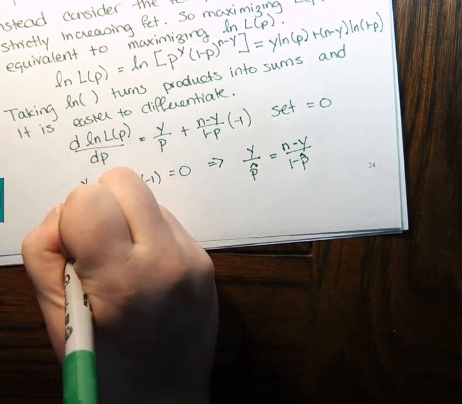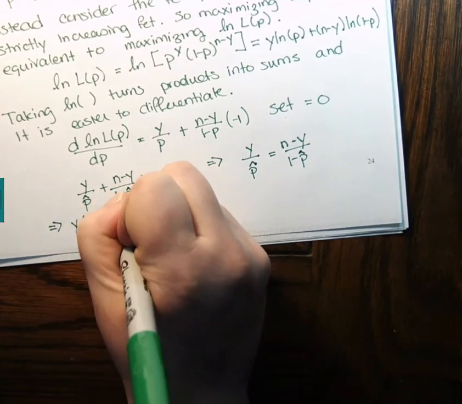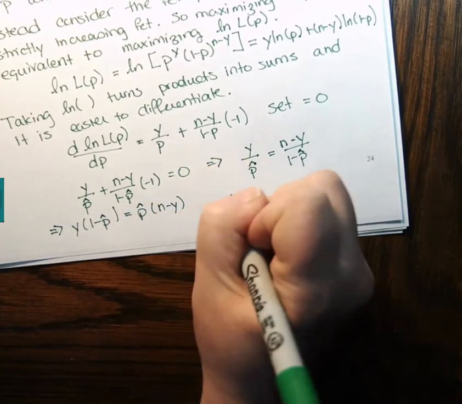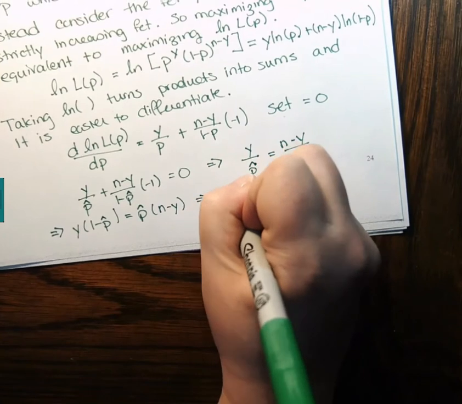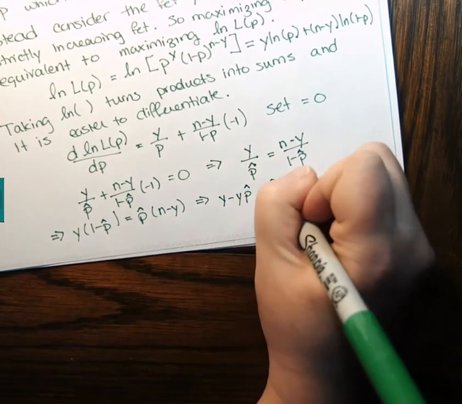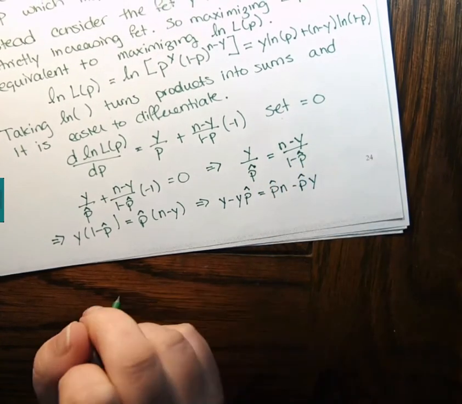Therefore, we get y times 1 minus p hat is equal to p hat times n minus y, which in turn suggests that y minus y times p hat is equal to p hat times n minus p hat y.